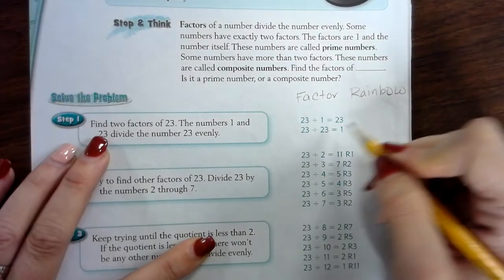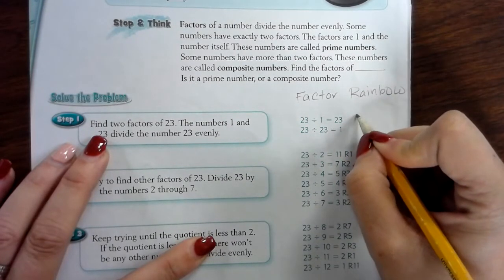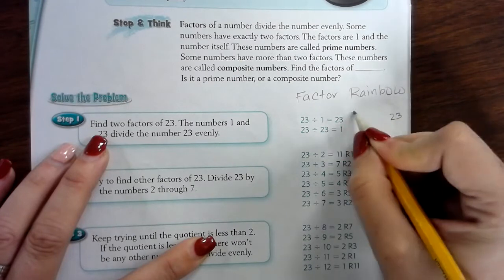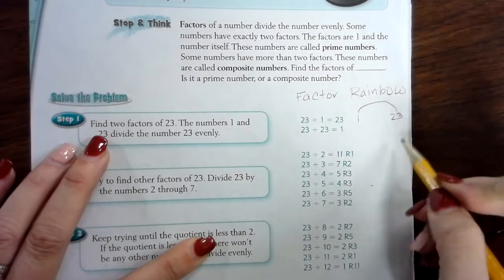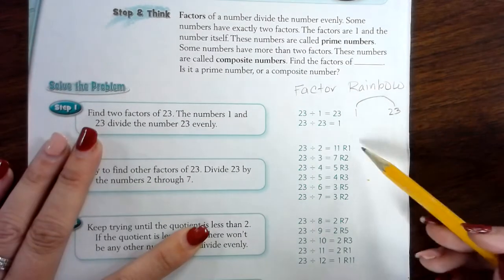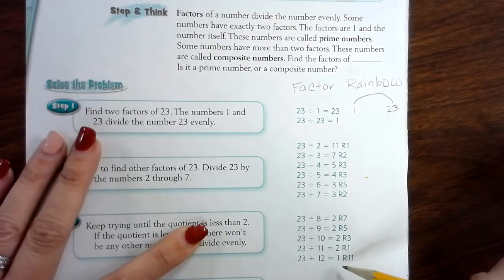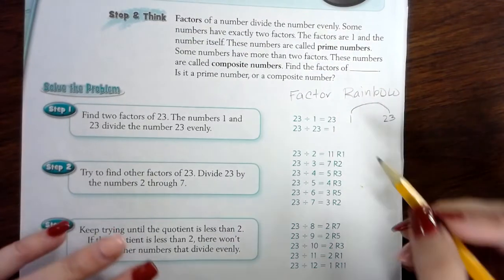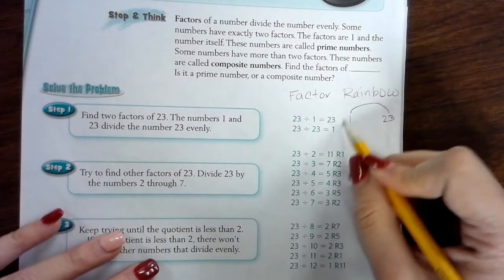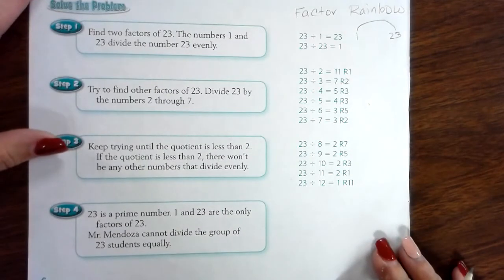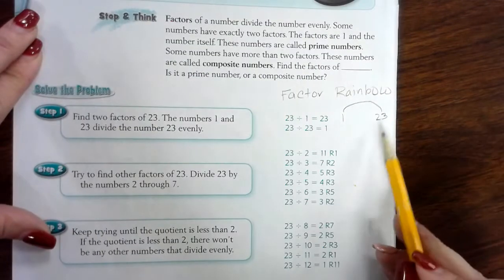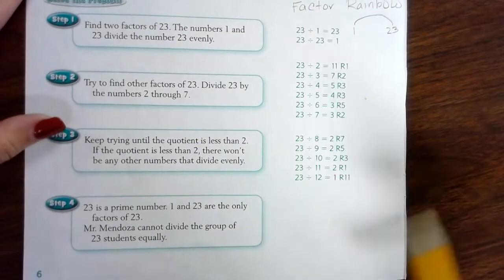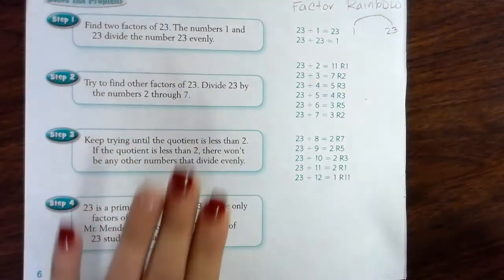Remember, so like 23, I would do what? 1 times 23. Does anything else equal? So whenever you had all these remainders, they did not equal it equally, okay? So it only had one rainbow. So what do we know about the number 23? It's going to be prime because it only has one rainbow, okay?